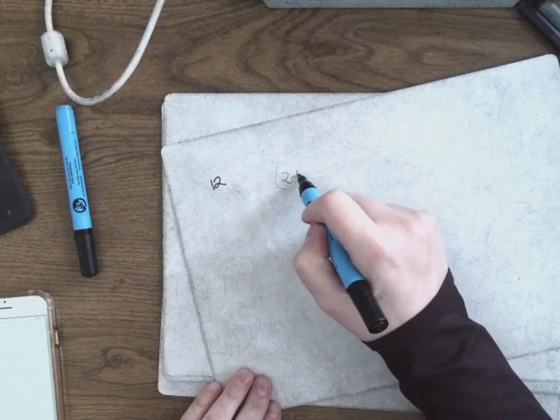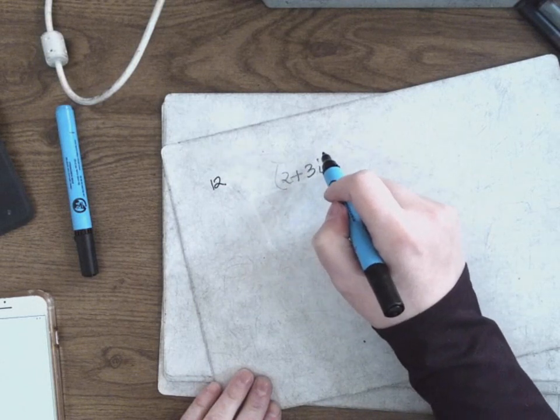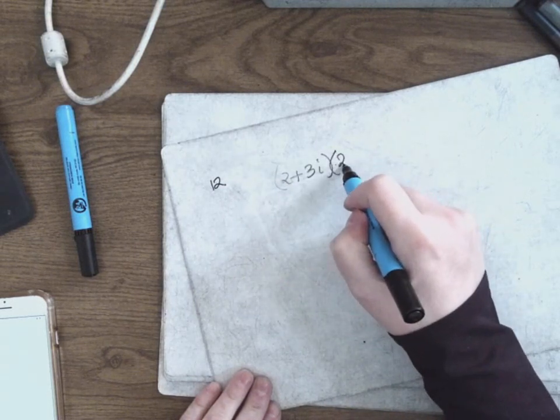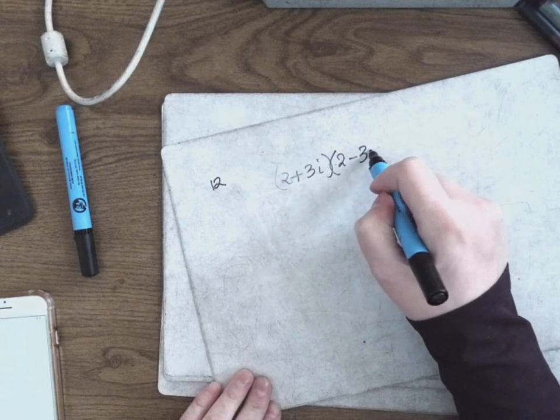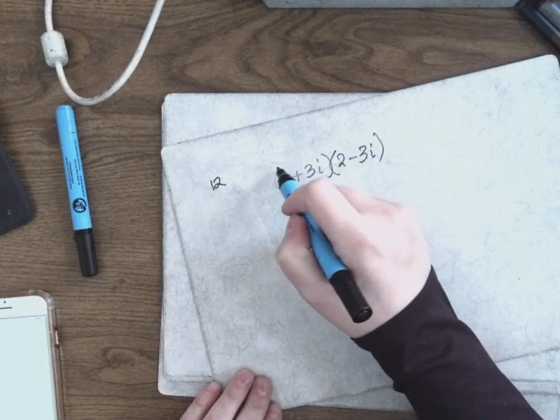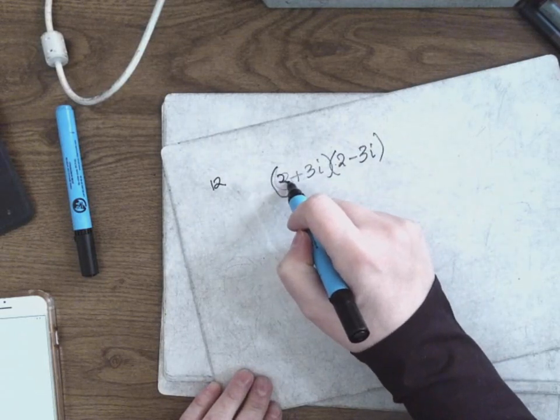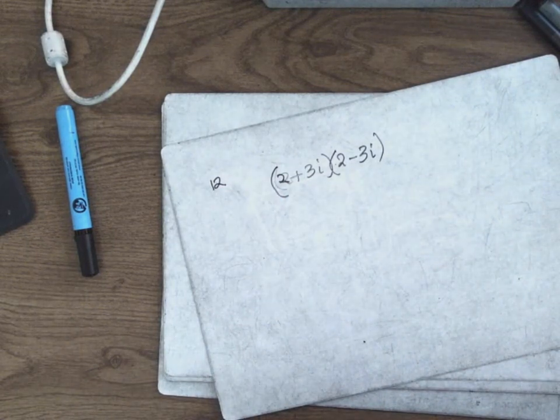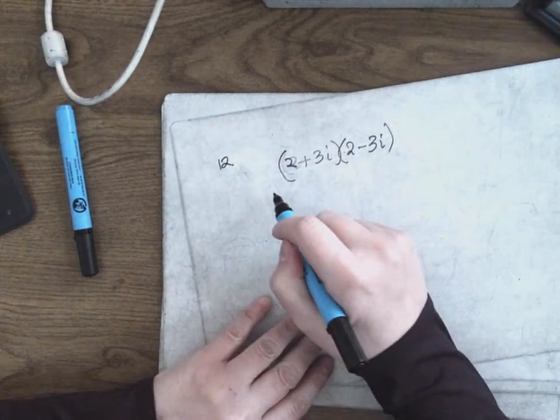So it's 2 plus 3i, and then 3i, 2 minus 3i. Yeah. Right, okay. Right, and you know that'll lead lovely into what we've to do today. Right, 2 plus 3i multiplied by 2 minus 3i.